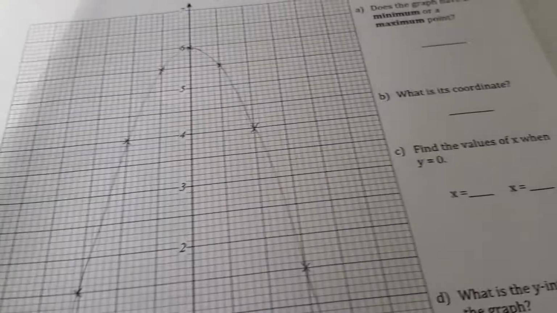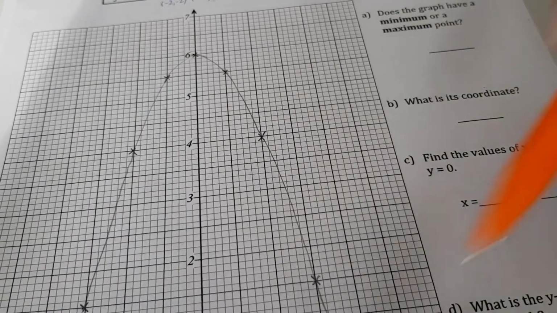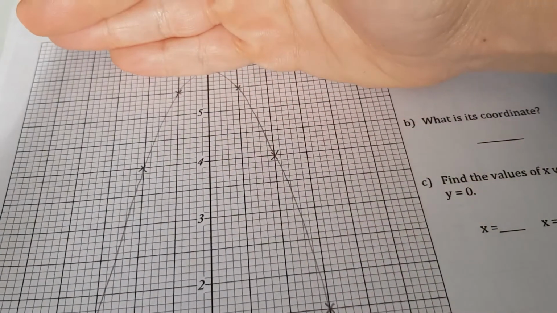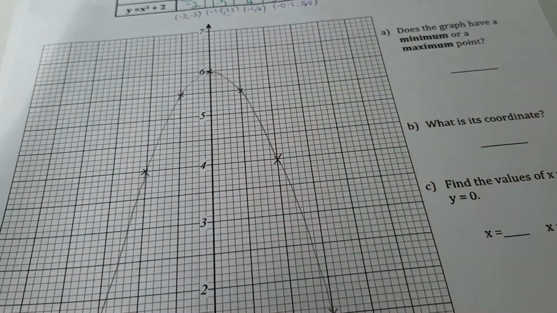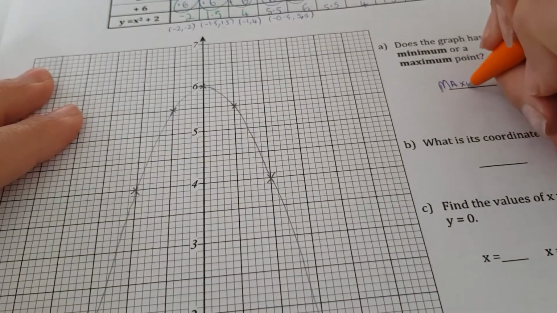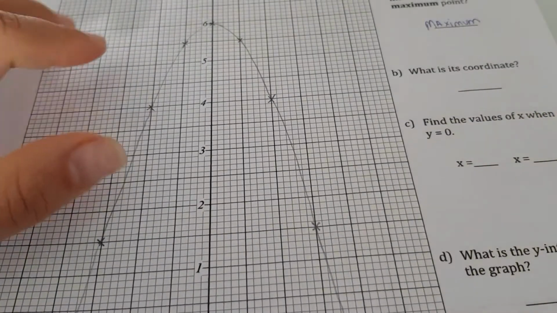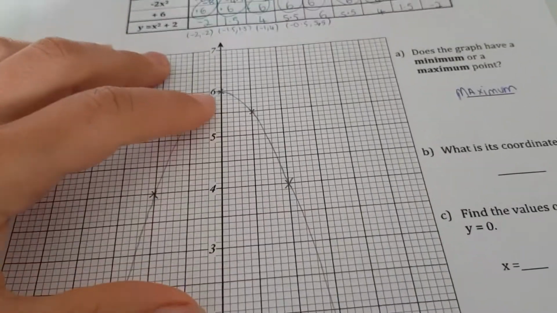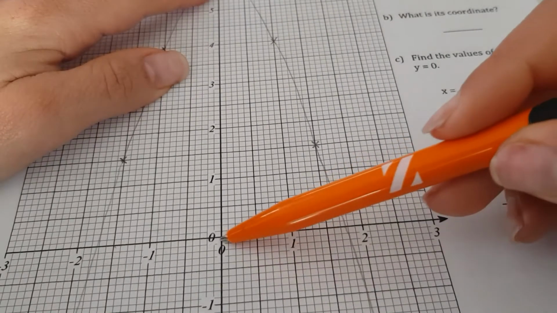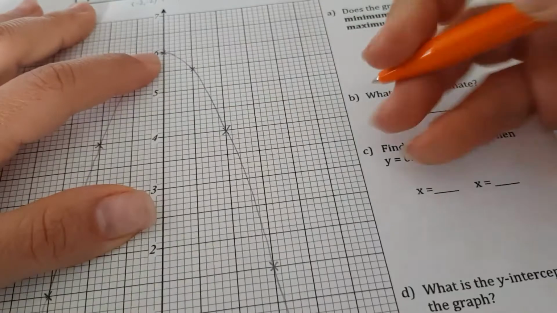Okay, so does the graph have a minimum or a maximum point? This is the highest point. That is the maximum point of the curve. Okay, it's a maximum. So I have a maximum there. What is the coordinate of the maximum point? So x is 0 there and y is 6.